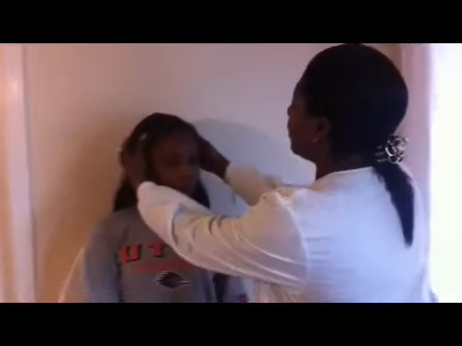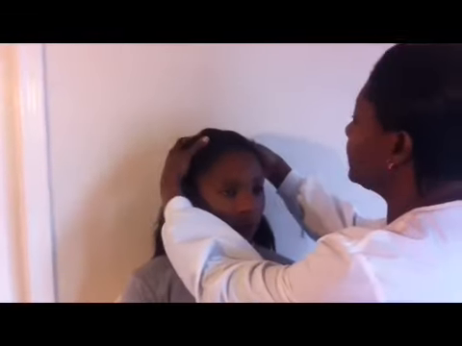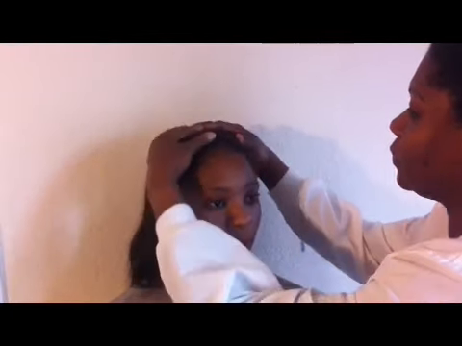We'll start the assessment by palpating the scalp and the skull. I'm just going to feel for any pain. No. Any tenderness? No, no. Okay. There's no visible masses, lesions, or nodules on the scalp. The shape of the head is normocephalic. There's no tenderness at this time.